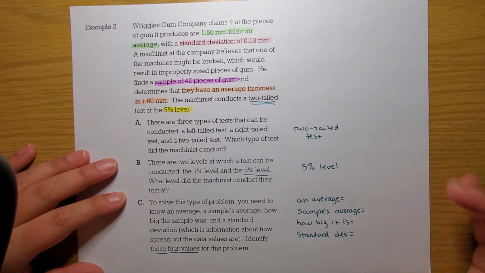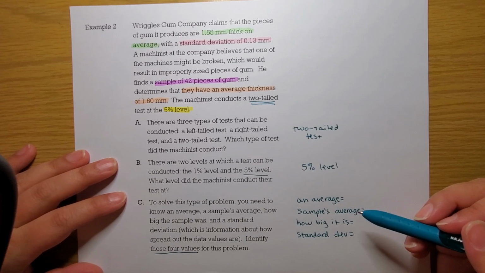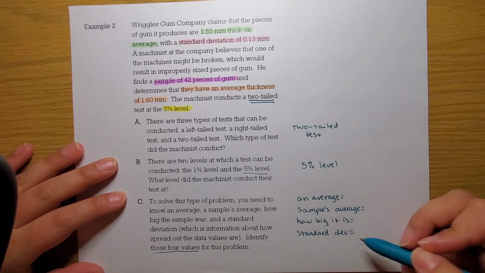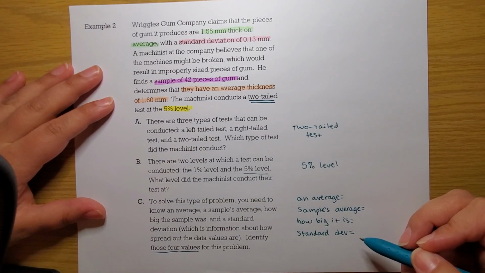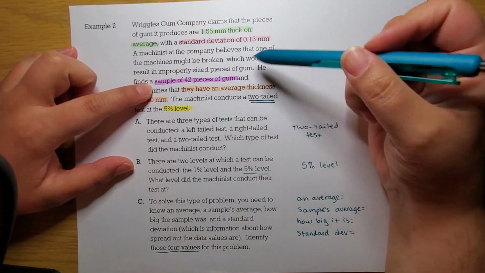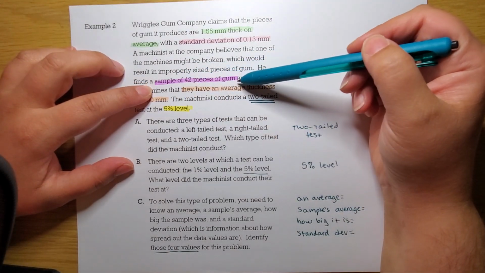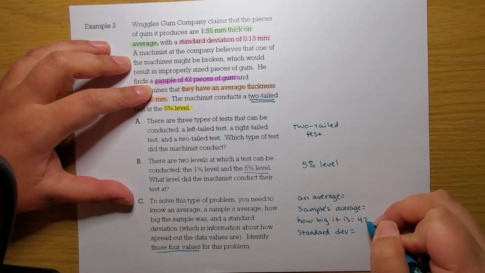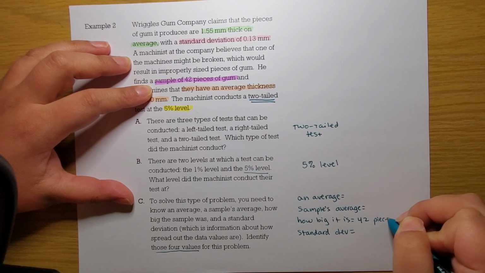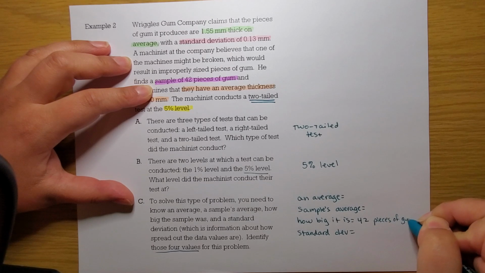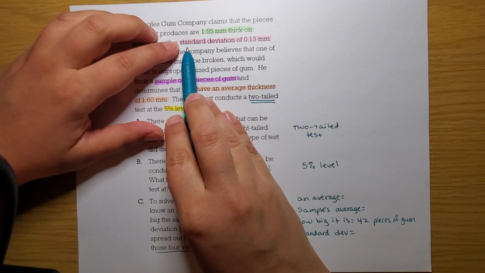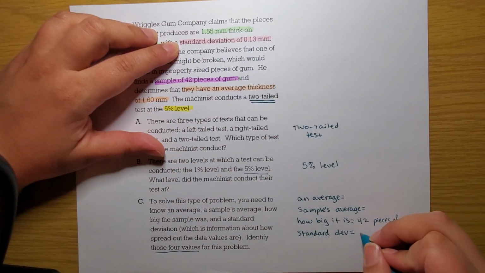So I noticed that there are 2 averages. So I'm going to deal with those last so I can figure out what they are. How big the sample is, that looks like what I have in purple here. Right? There's a sample of 42 pieces of gum. So that's how big it is. And then standard deviation, that's what I put in pink up here, 0.13 millimeters.